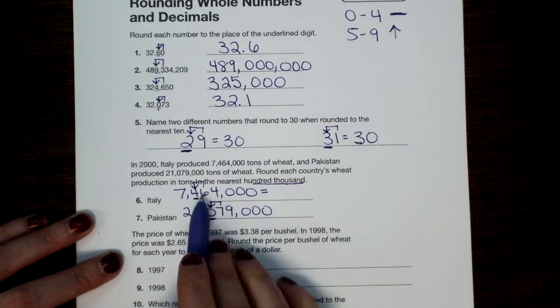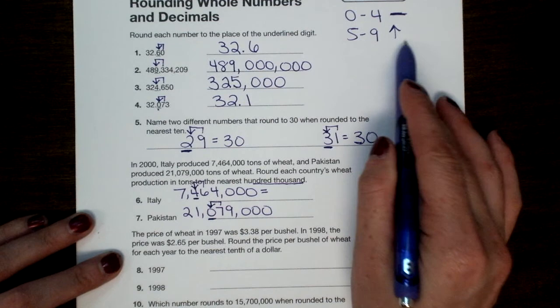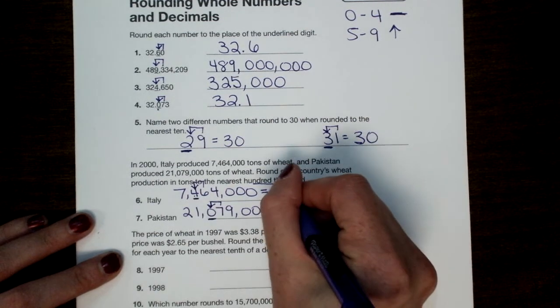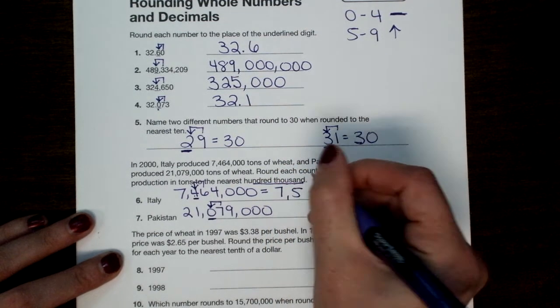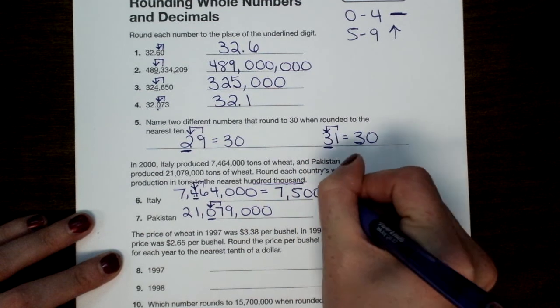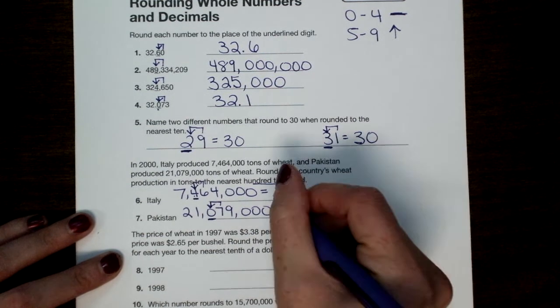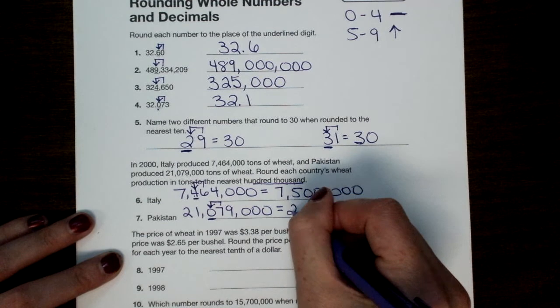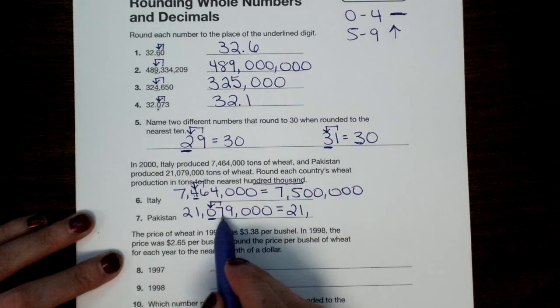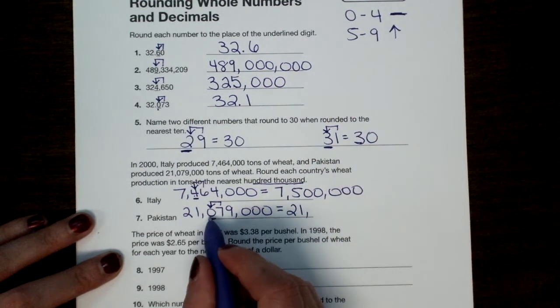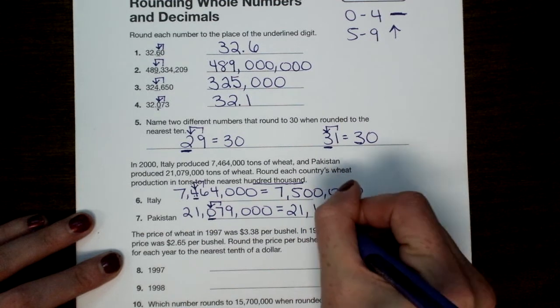Since it's 6, it tells us to go up. So it's going to make this number go up. So it's going to be 7,000,005. And then the rest are going to be zeros, 100,000. Same thing here, 21 million. And then that 7 right here is going to tell that number to go up, tell that 0 to go up, and the rest change to zeros.